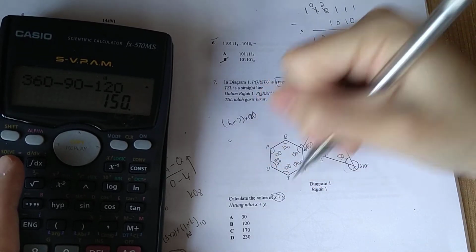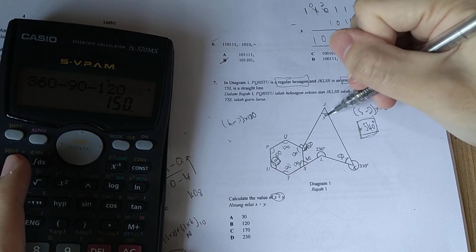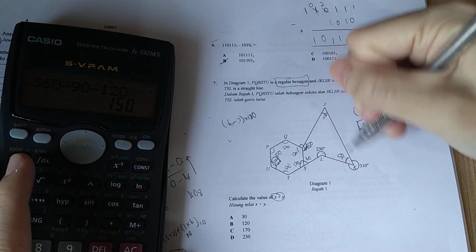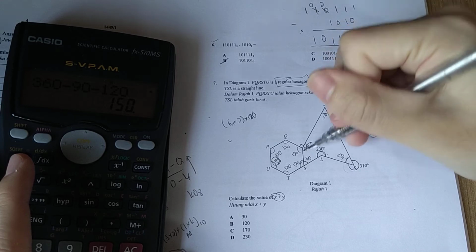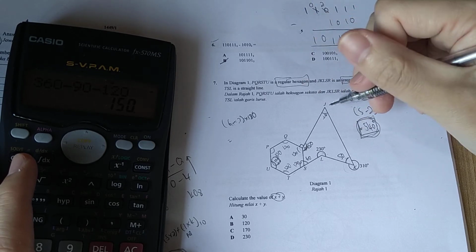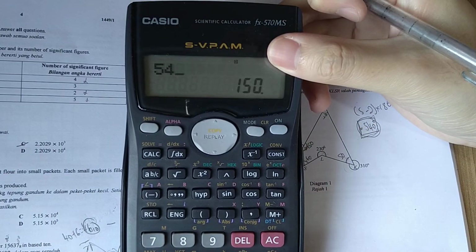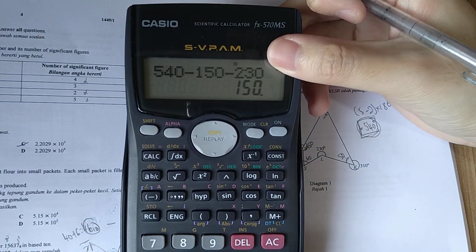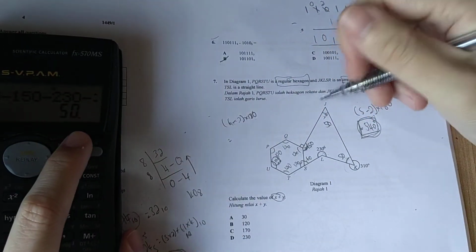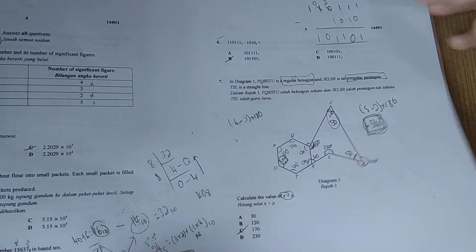They want you to find the value of x plus y. So x you already know is 120, but y you don't know. The value of y you still don't know yet. So how to find y? I already said this is a pentagon. Even though it's irregular, we know the sum of interior angles of a pentagon is 540. Tak kira regular or irregular, right? The sum of interior angles, kalau ada 5 sides, it will be 540. So it will be 540 minus 150 minus 230 minus 60 minus 50. Okay, I hope I pressed everything correctly. Okay, it's 50. And then you take x plus y, right? So what's 120 plus 50? 170. Alright, so that's how you do it.